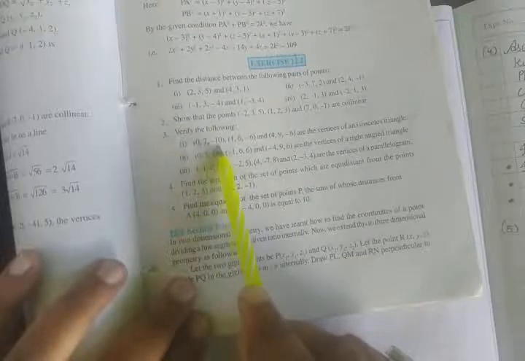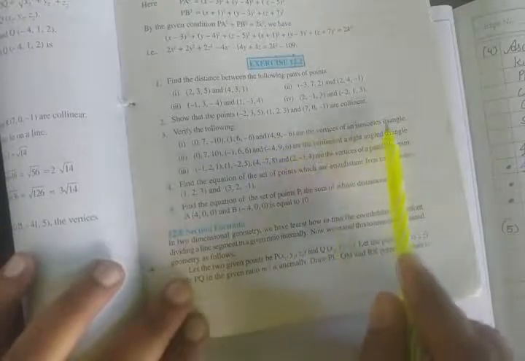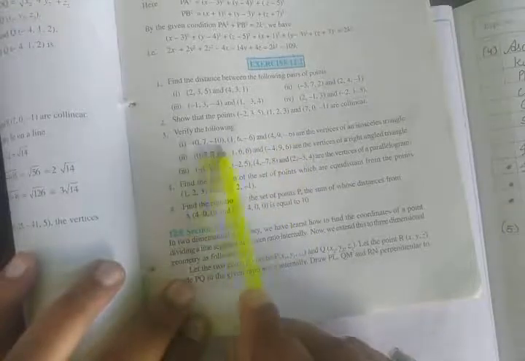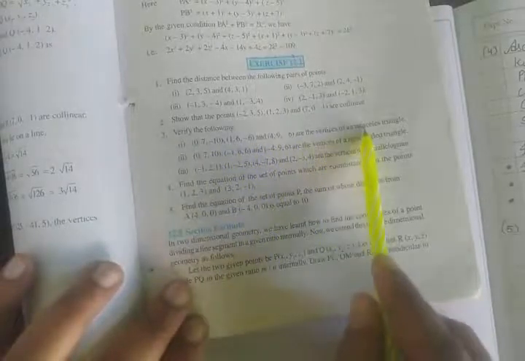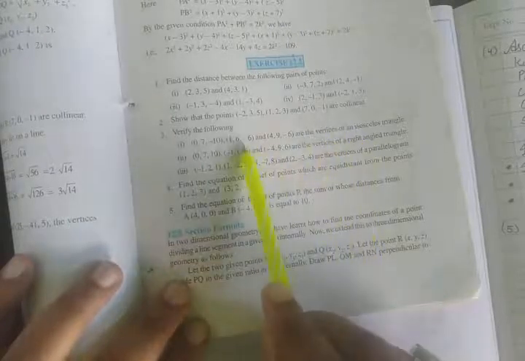Yes students, next I am taking question number 3. Verify the following. The first part: the first point is 0, 7, minus 10, the second is 1, 6, minus 6, and the third is 4, 9, minus 6. Are these vertices of an isosceles triangle or not? What is the property of an isosceles triangle? When any triangle has two equal sides, you can say that the triangle is isosceles.